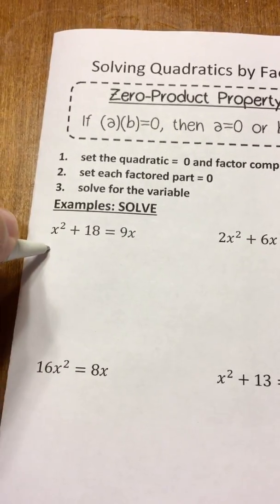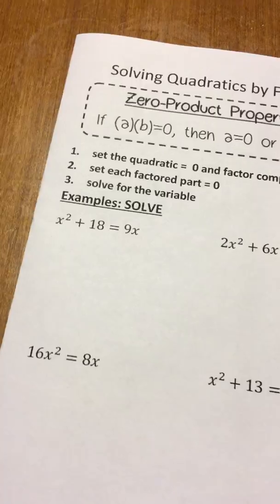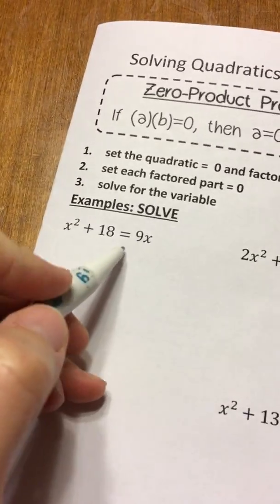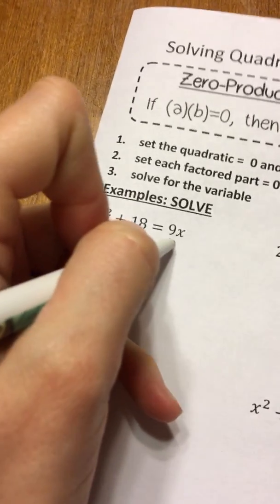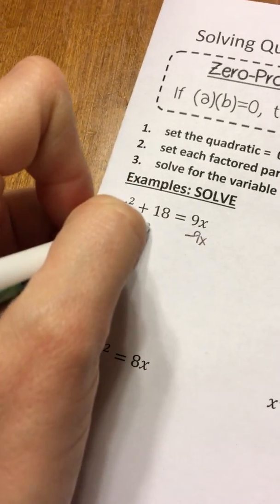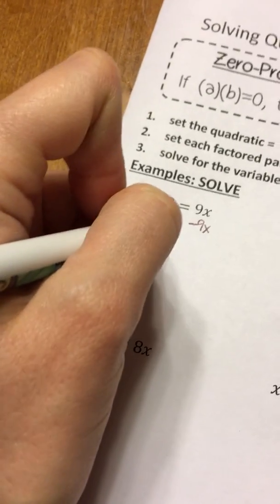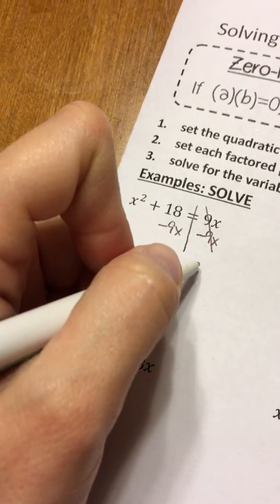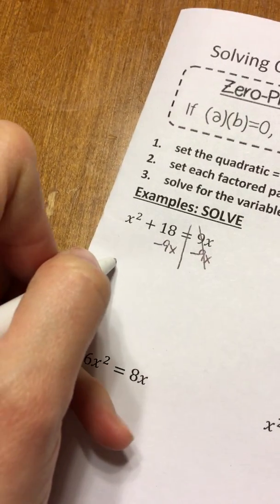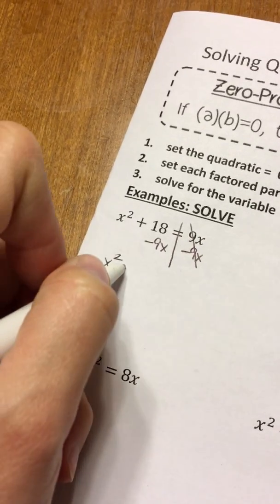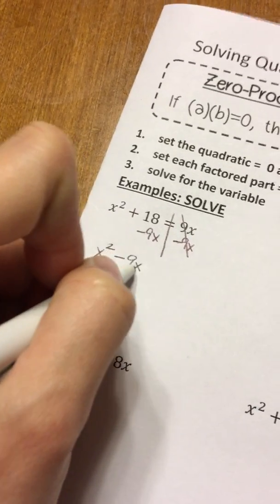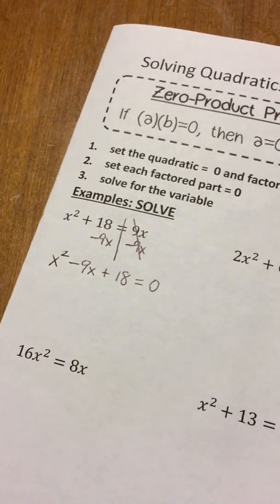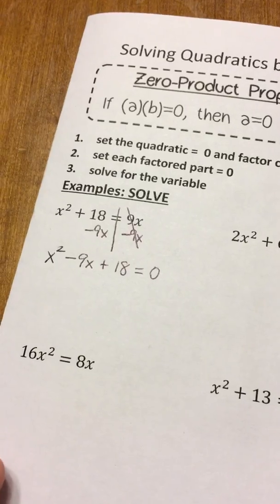So on the first question here, we need to set the whole problem equal to 0. You can see right here it says equals 9x. We need to subtract that 9x so that everything's on the same side of the problem. Here's your equal sign. We want to get rid of this 9x so that over here there's 0. So we have x squared minus 9x plus 18 equals 0. We want to get it so everything's on one side of the equation.